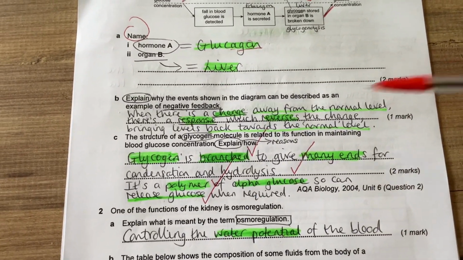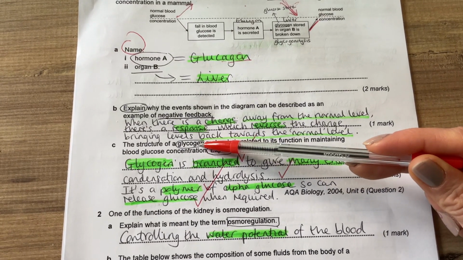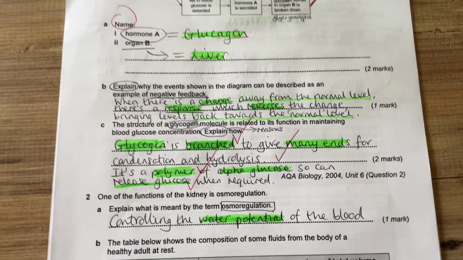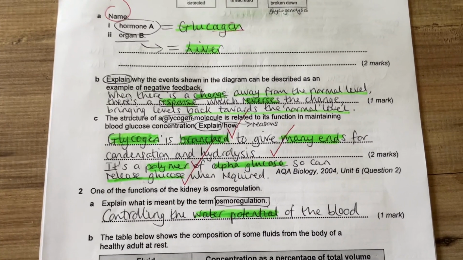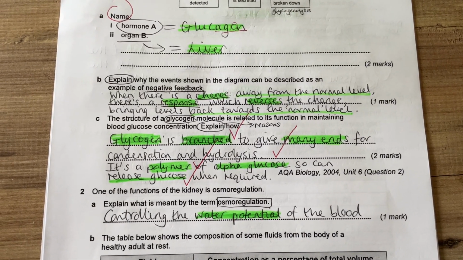Okay, question C. We needed to use knowledge from year 12, biological molecules from Mr. Goodwin. I'm so sorry for how this is probably making you feel seasick. My phone has given up on me and I'm trying to balance my iPad in one hand. So I'm really sorry about the wobbliness of this.